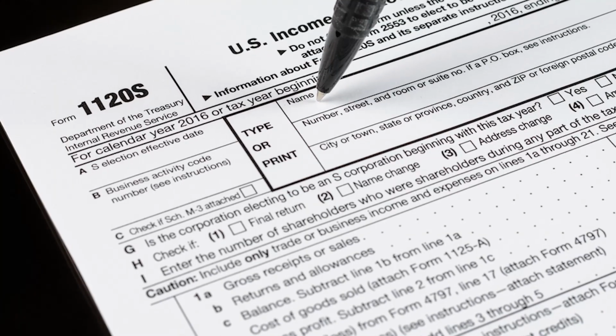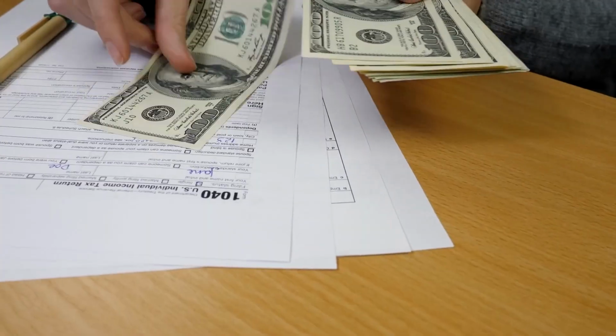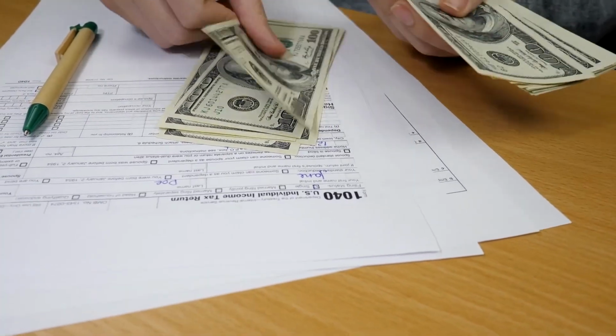LLCs taxed as S corporations are taxed like regular corporations taxed in this manner. This means you'll have to have your LLC file a 1120S form with the IRS to report the income and expenses of your business. You'll then take the salary portion of your income and report that on your 1040 form like you would any salary.